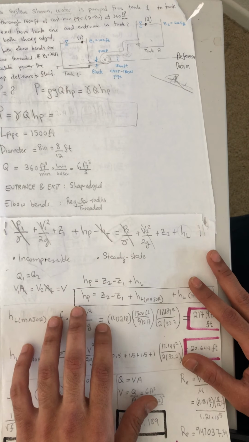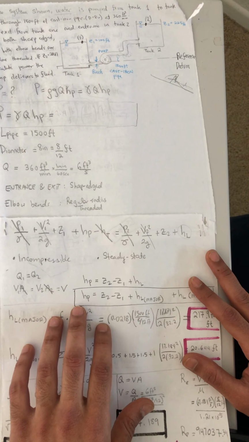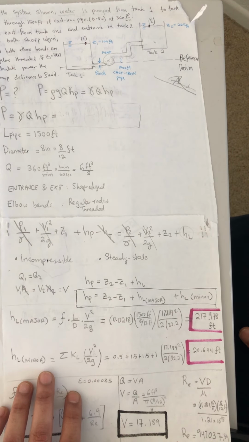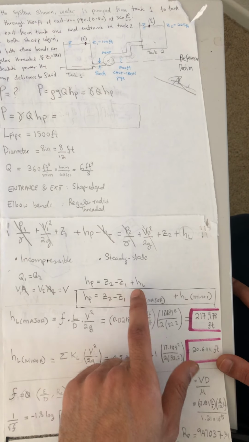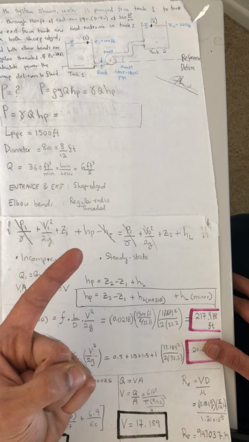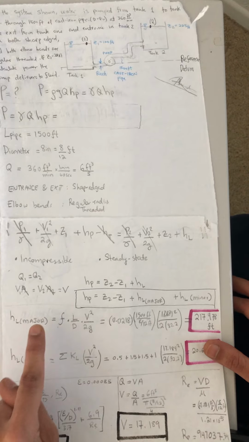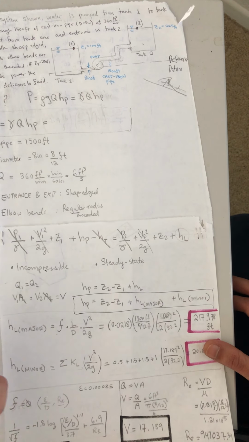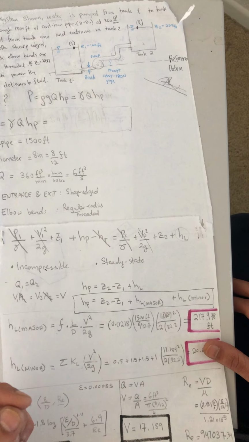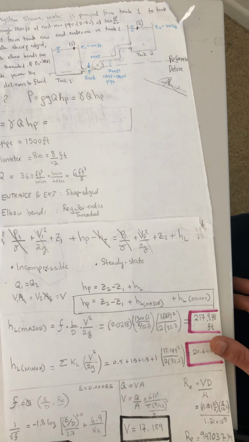We are left with HP equals this whole term. This whole term got broken down more clearly. Our head loss contains a major head loss and a minor head loss. The major head loss is because of the viscous effects on the wall in a straight pipe. And for our minor losses, our head loss is due to the different pipe components in our system.